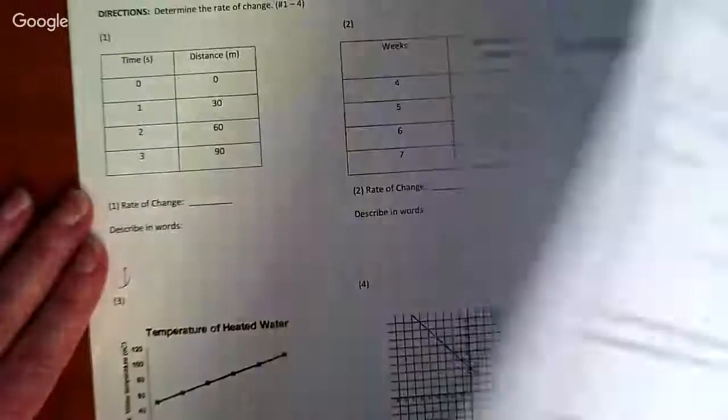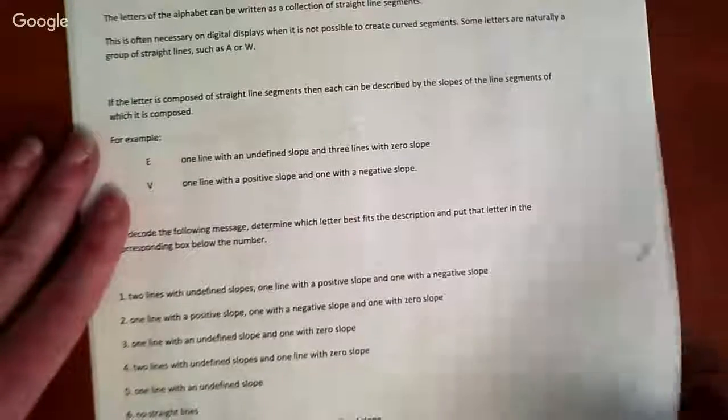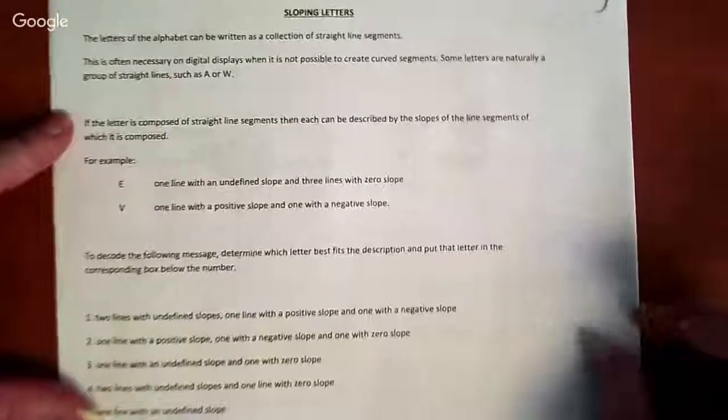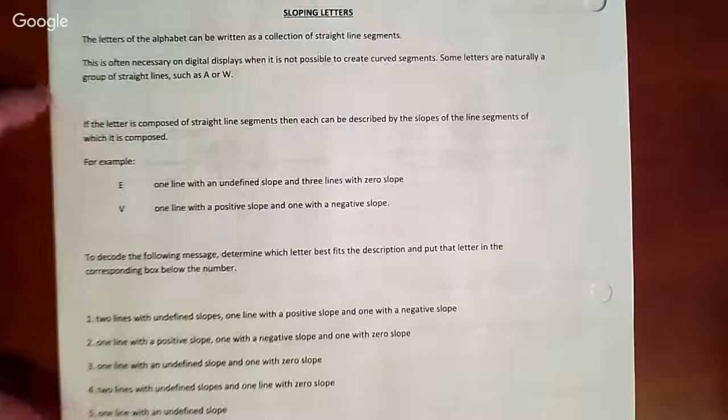All right. So next, here's a little game. And I'm not going to give you the answer here. I'll give you the answer in class. Okay? This is called sloping letters. It says the letters of the alphabet can be written as a collection of straight line segments. This is often necessary on digital displays when it is not possible to create curved segments. Some letters are naturally a group of straight lines, such as A or W. If the letter is composed of straight line segments, then each can be described by the slopes of the line segments of which it is composed.